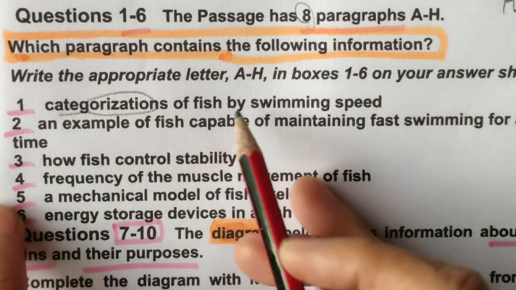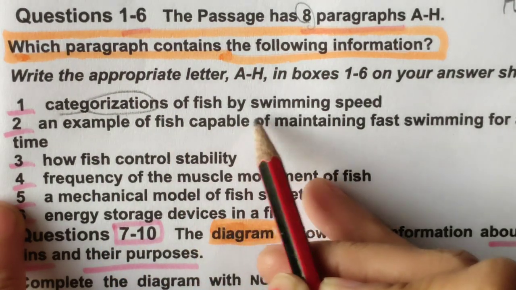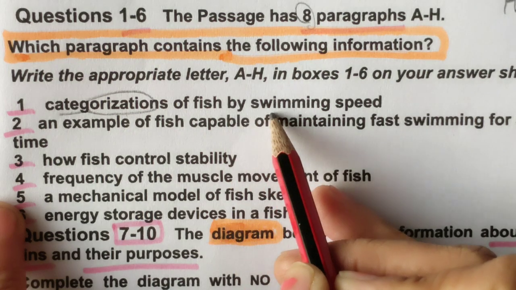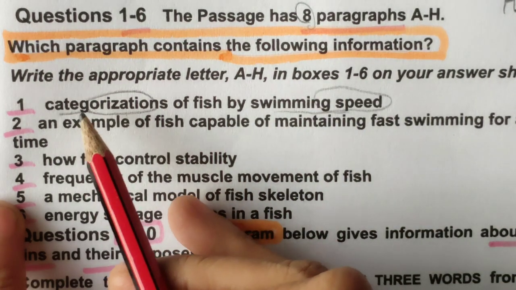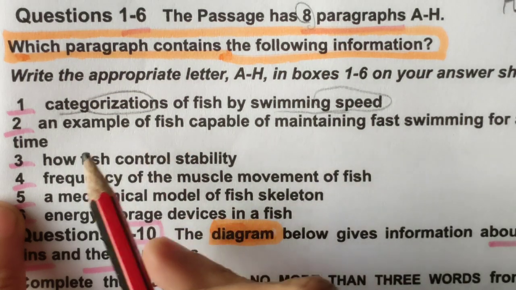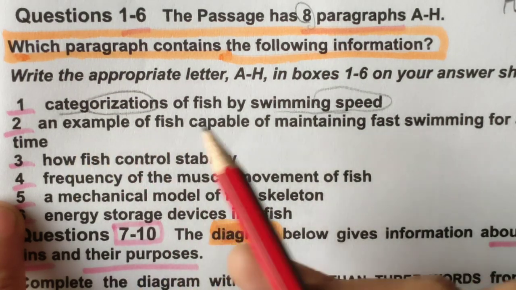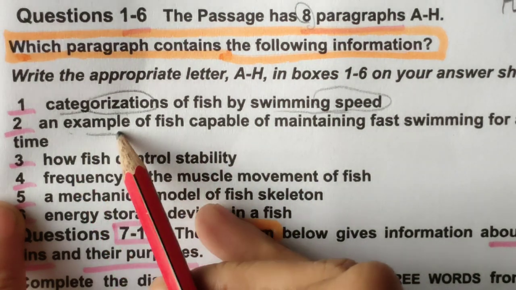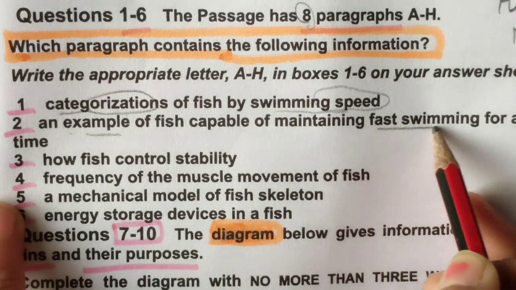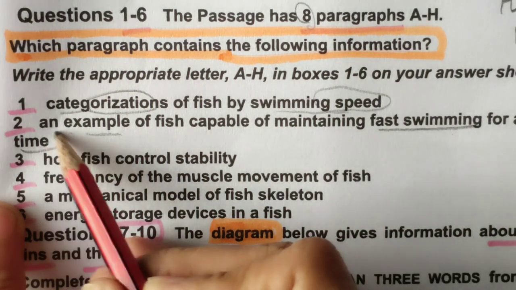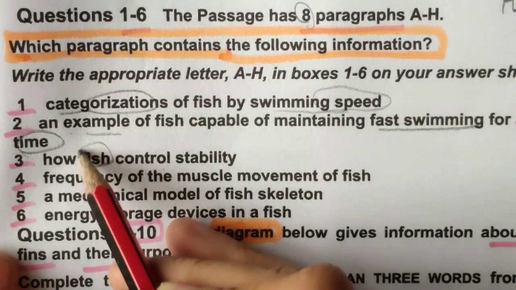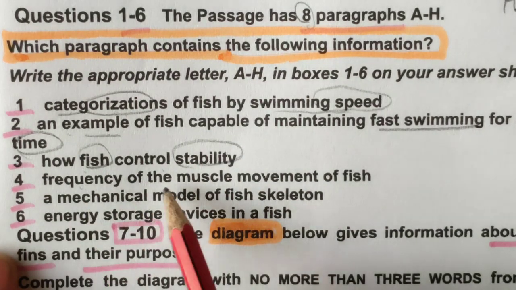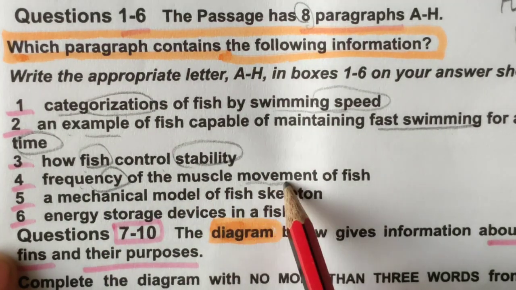Categorizations, different types of fish by swimming speed. So they are known by their swimming speed. Groups of fish, you can say different names of fish may be there. An example of fish capable of maintaining fast swimming for a longer time. How fish controls stability, frequency of the muscle movement of fish.